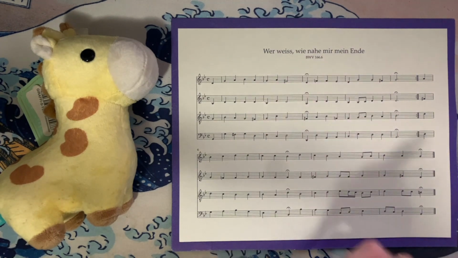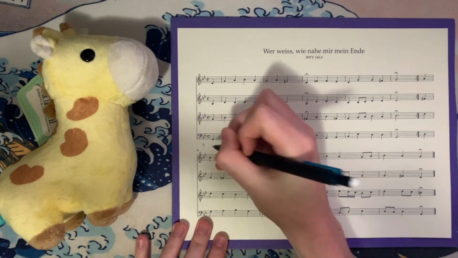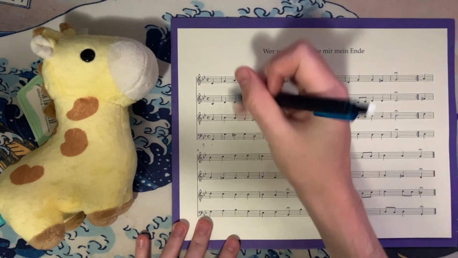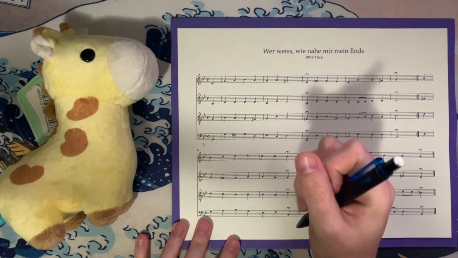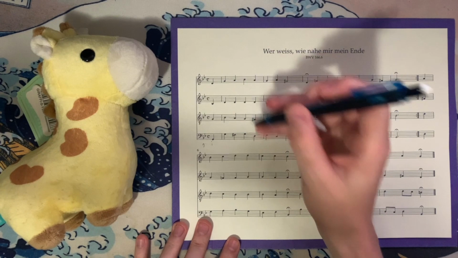Two flats in the key signature, we start on G minor, we end on G major. I reckon we're in the key of G minor here. We move immediately from G minor to another G minor chord, just some vocal rotation going on. G, B flat, D, and G.